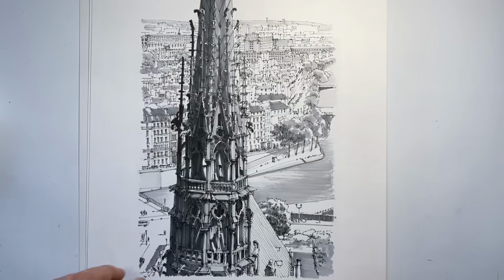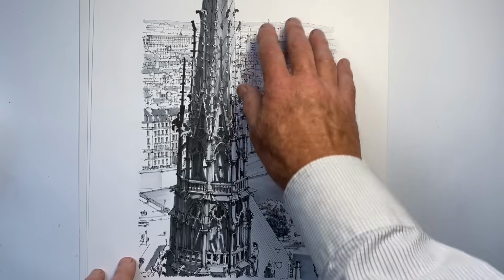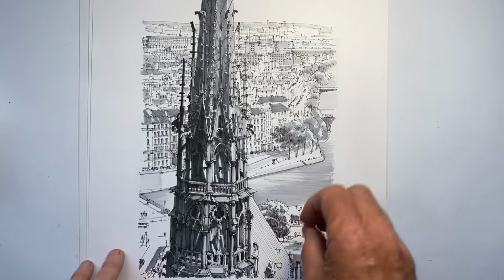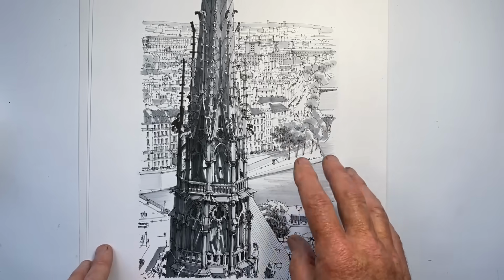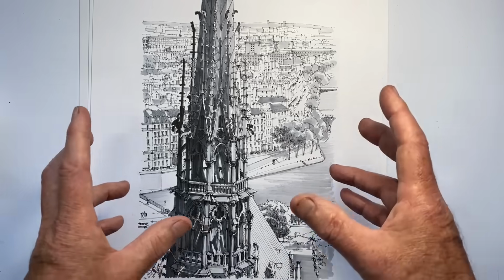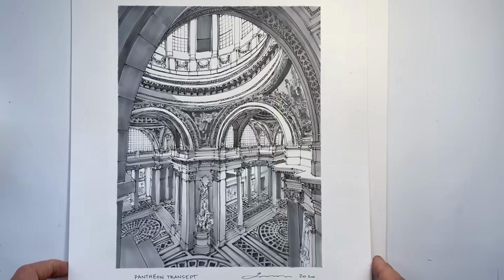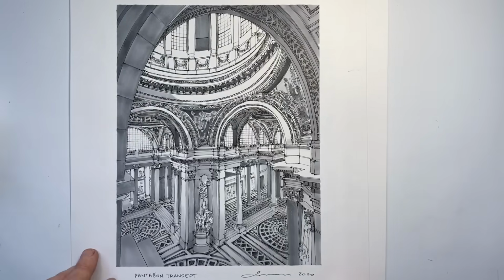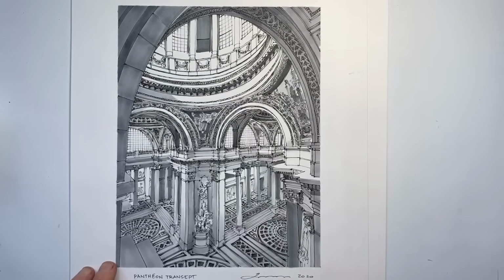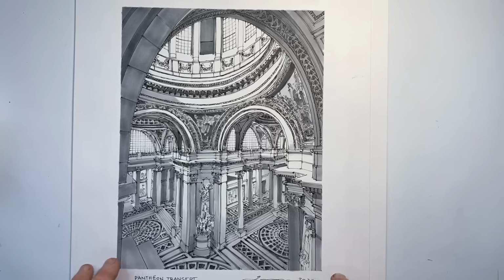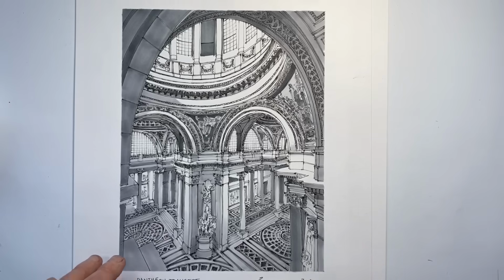Particularly when we have scenes that stretch right into the background, there's an incredible amount of detail that actually becomes impossibly too small to draw on any sketchbook scale paper. And particularly if the architecture that we're attracted to drawing is as rich in decoration as the architecture of Paris is, which, as you probably know, is my favourite subject.